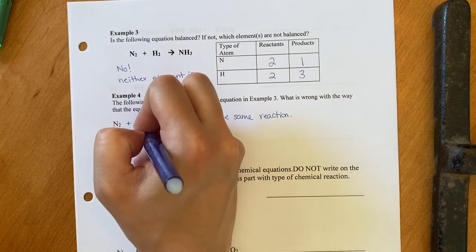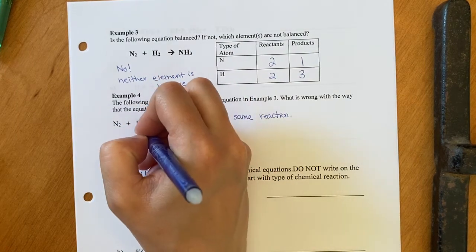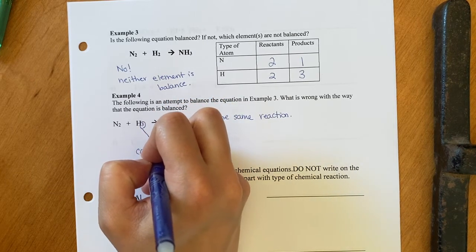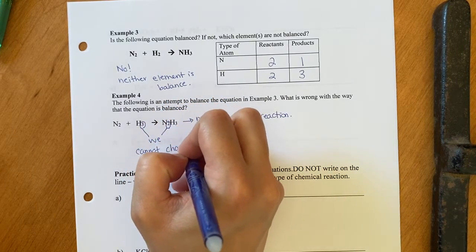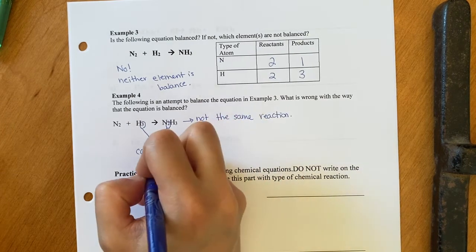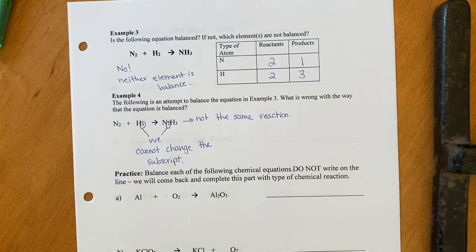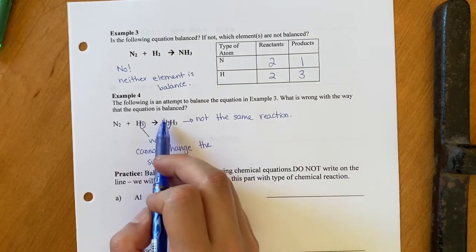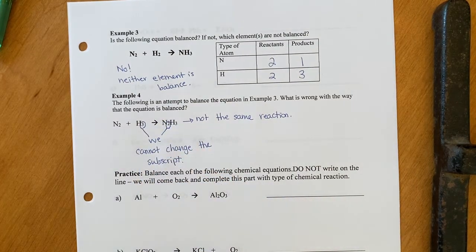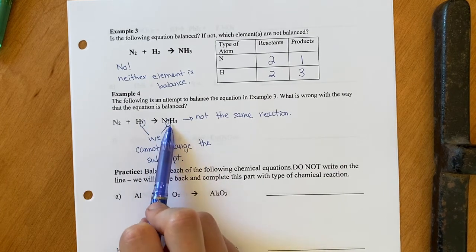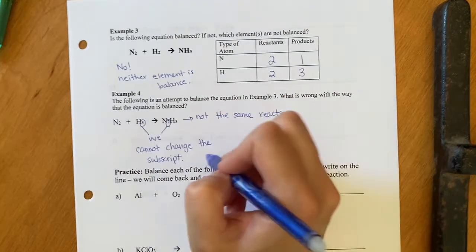So we can't circle those. Okay, we cannot change the subscripts. So we can increase the number of molecules, okay, of whole molecules by adding coefficients, but we cannot add any subscripts or change any subscripts because that changes the actual molecule to being a different molecule. Okay, so we cannot do that.